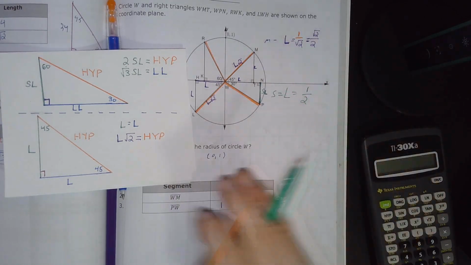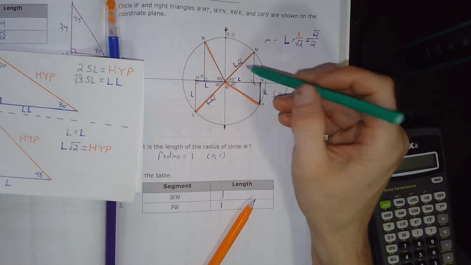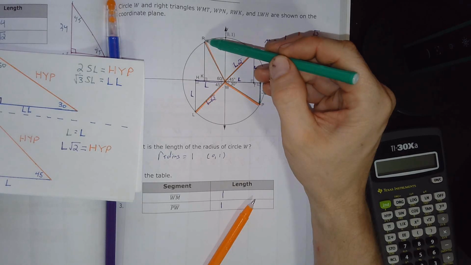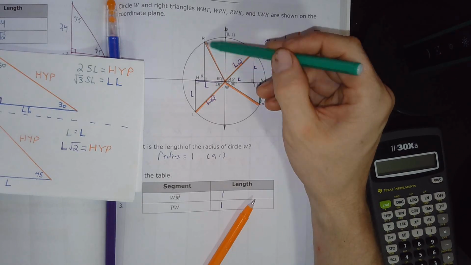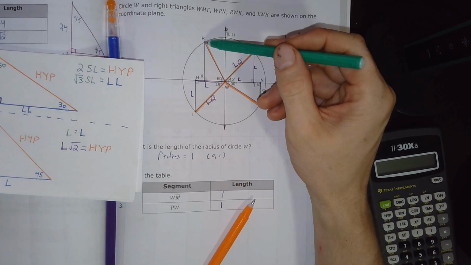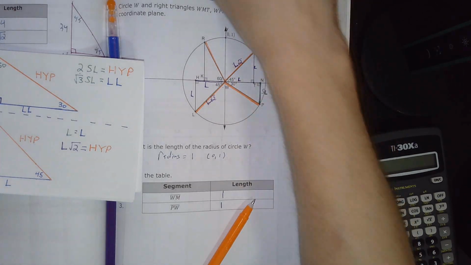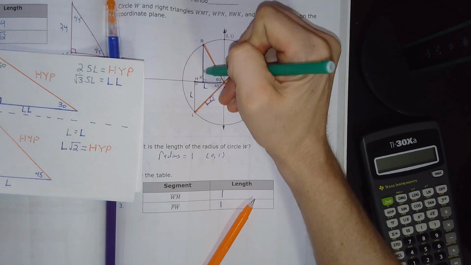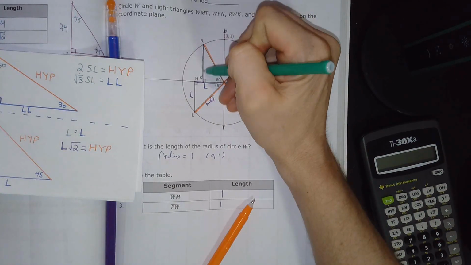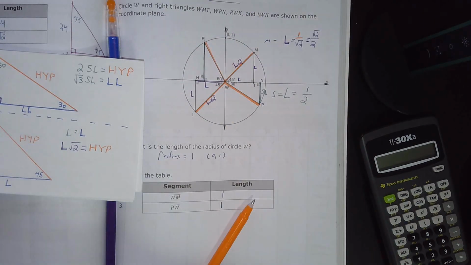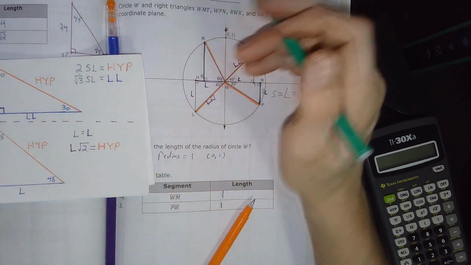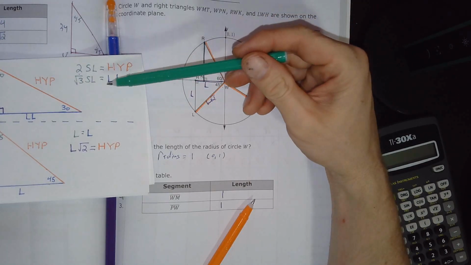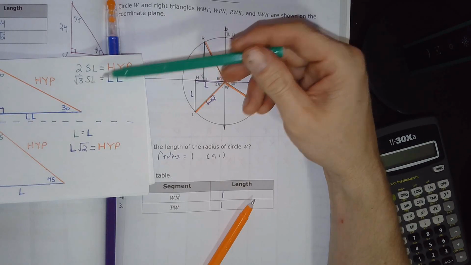And then the long length that I'm ever going to get from any axis would be the one opposite my 60-degree angle, like from here to here, regarding my x-axis. That long length is going to be square root of 3 times my short length.